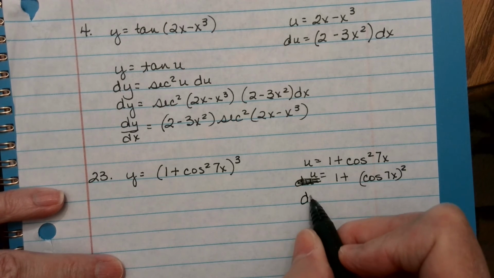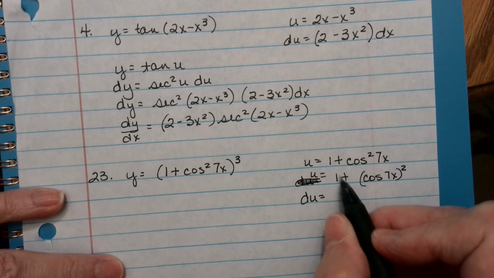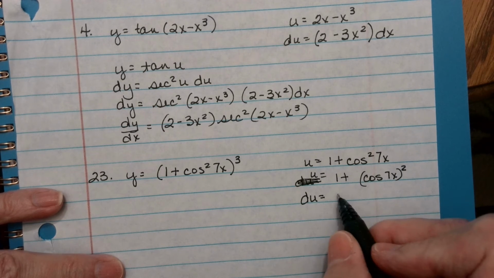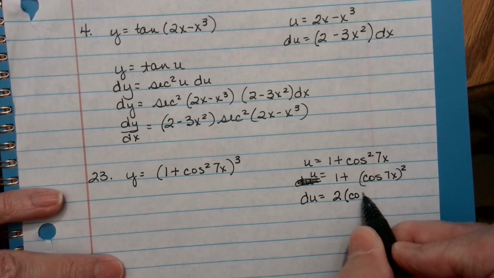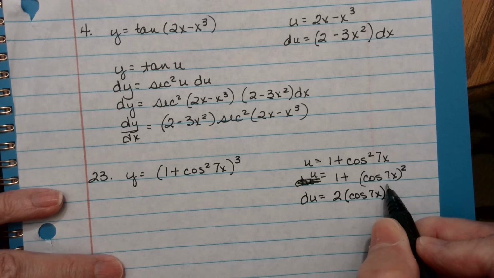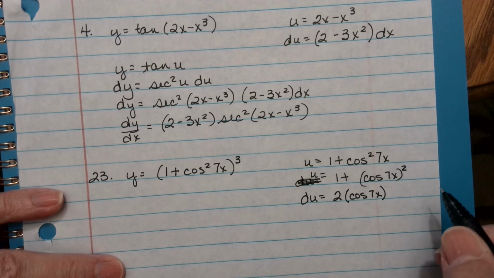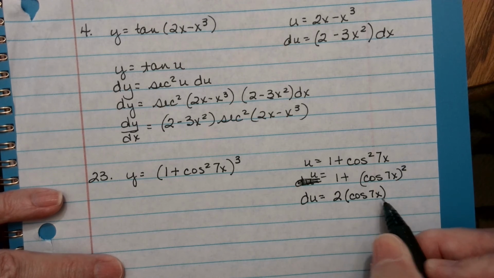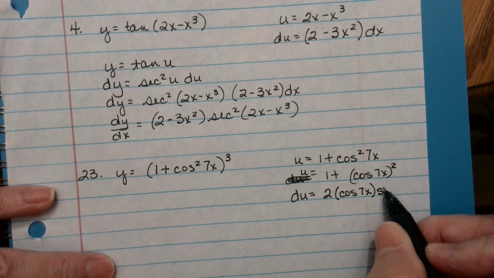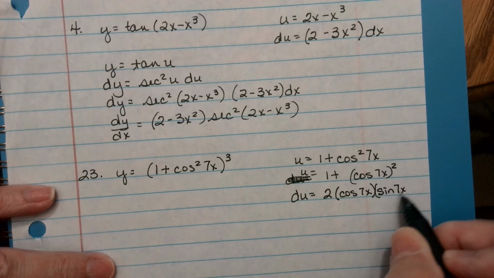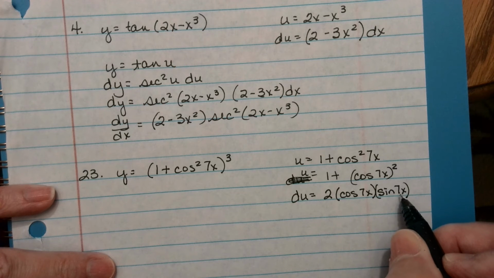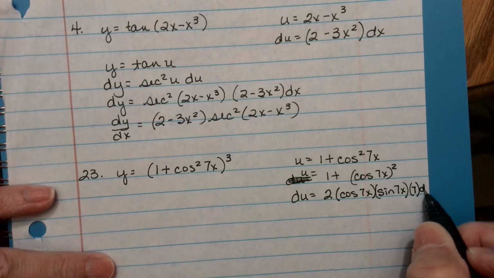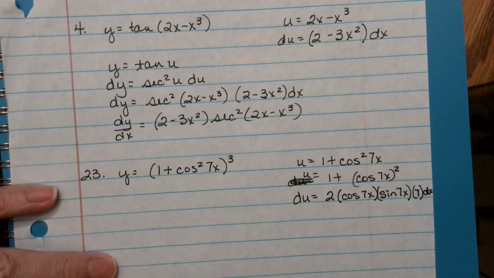The reason why we want to think of it like that is because, of course, when I take the derivative of that, it's 0. But when I take the derivative of this, I'm going to use first the power rule. So it's going to be 2 times the cosine of 7x taken to the first power. But then I have to take the derivative of this. The derivative of cosine is sine. So sine of 7x. Then I have to take the derivative of 7x. And it's 7. And remember, all of this was with respect to x, so dx.